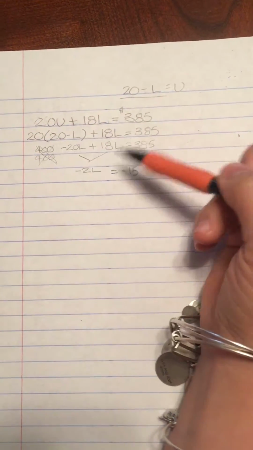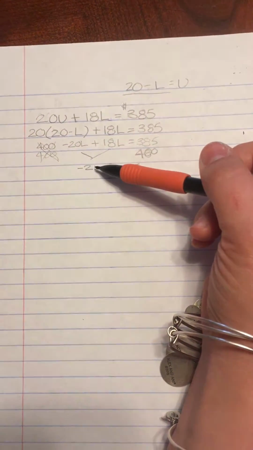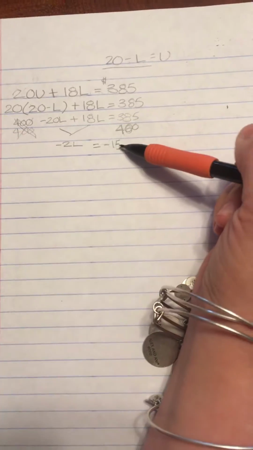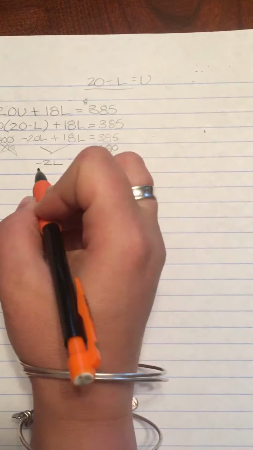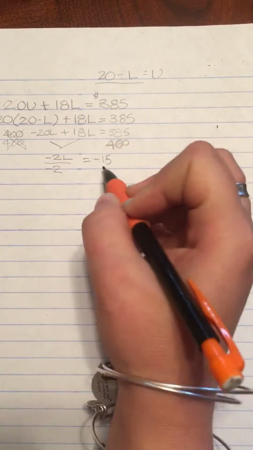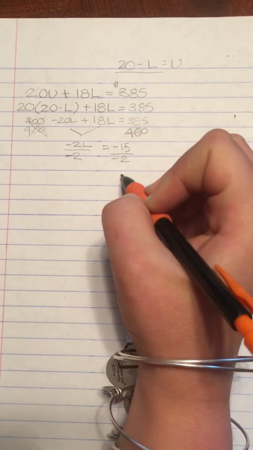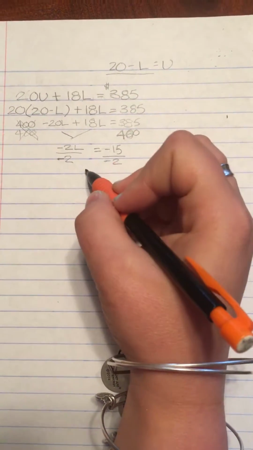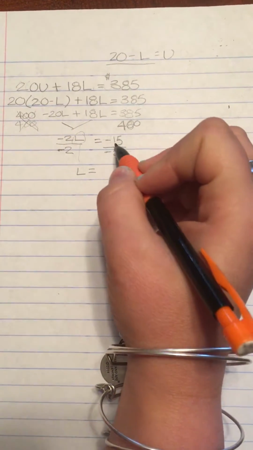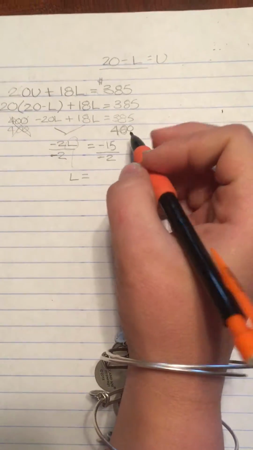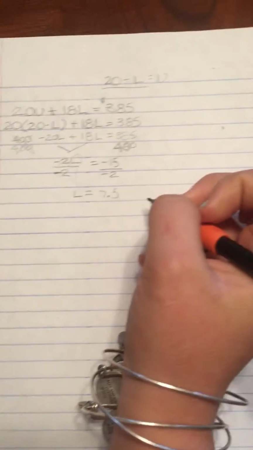So since there's nothing here, it's just going to be negative 2L equals negative 15. Now you want to get the L alone, so you're going to divide by a negative 2 on both sides. And it's going to equal L, so you're going to drop your L down. L equals, and then negative 15 divided by negative 2 is a positive 7.5. So now we know our L.